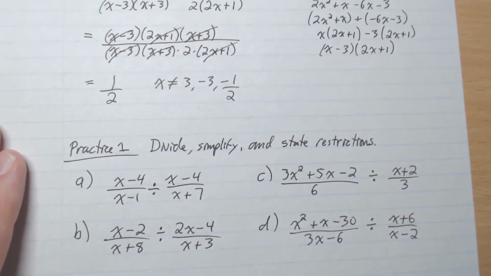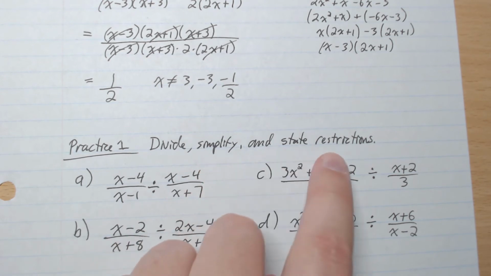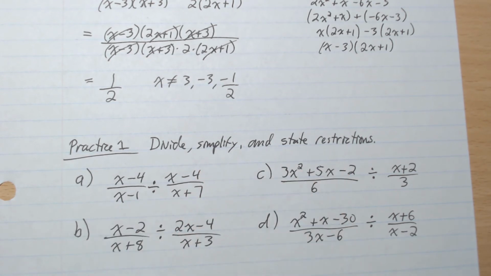Okay, practice number 1. Divide, simplify, and state any restrictions. A, B, C, D. Go ahead and pause the video and answer that.